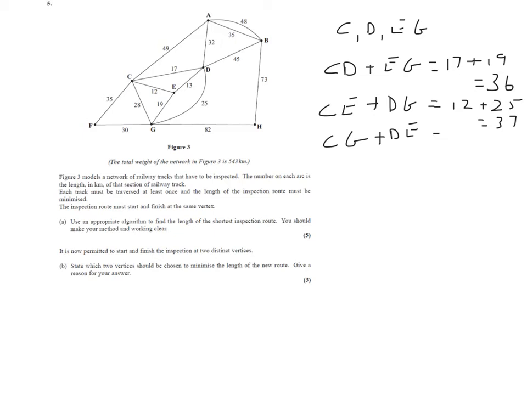But maybe CG and DE is going to be repeated. From C to G, the shortest route is 28, and from D to E, the shortest route is 13, which is 41. Now this working here gets marked. If you don't put in this working here, you're losing method marks. So the shortest route to be repeated is going to be CD plus EG. Now CD plus EG is 36.